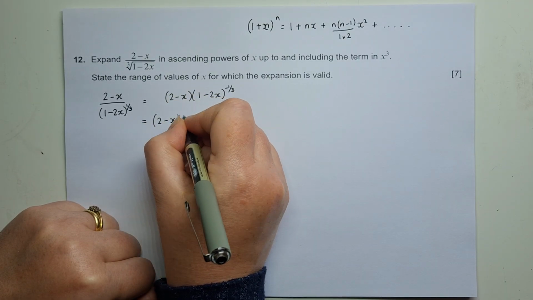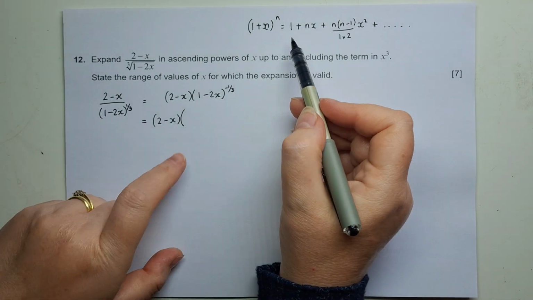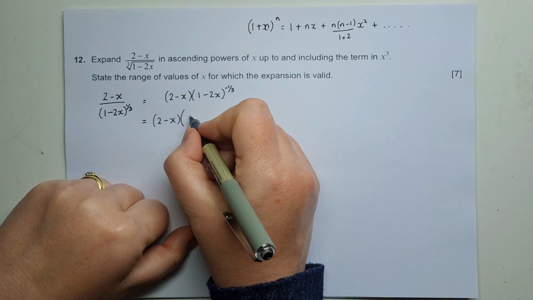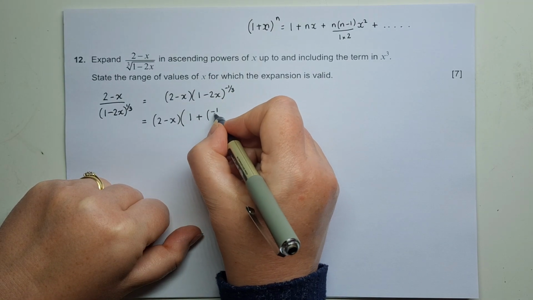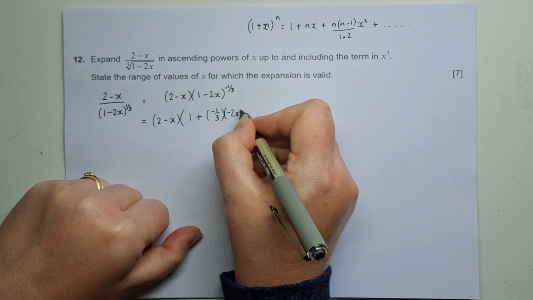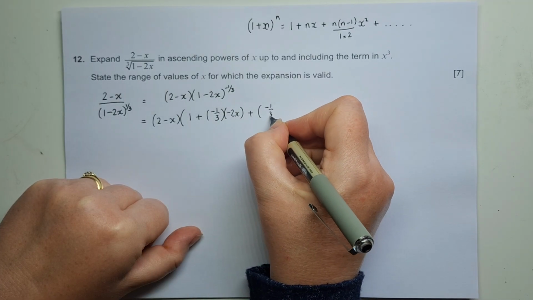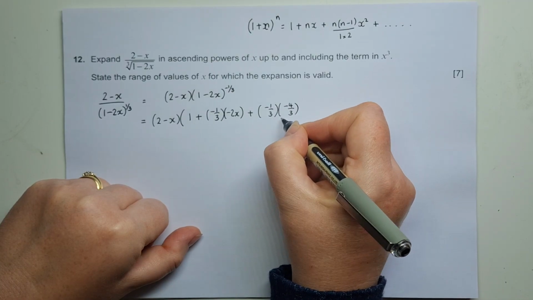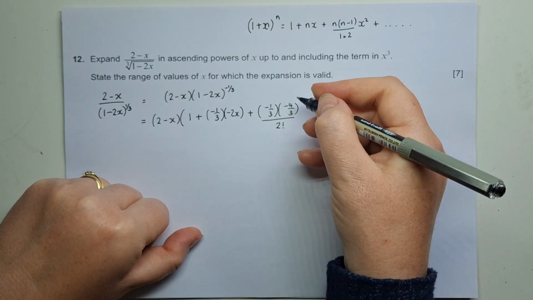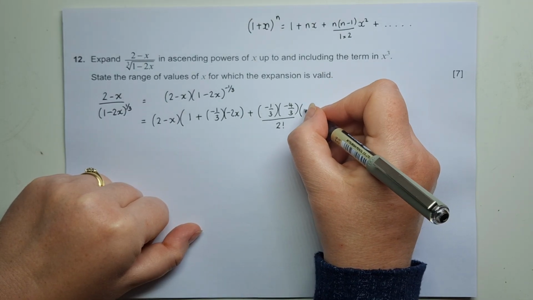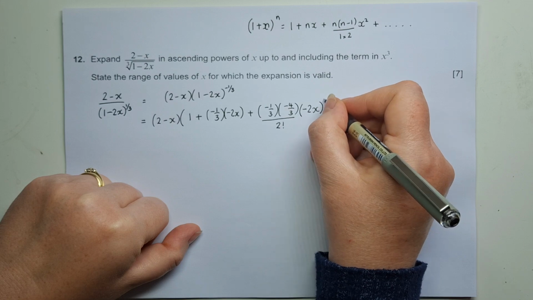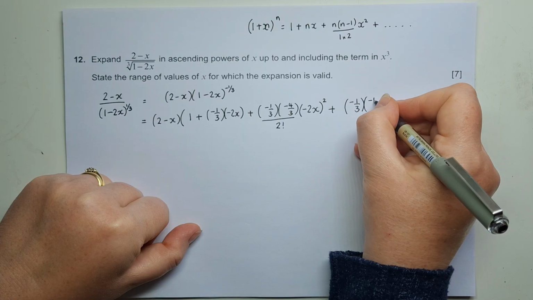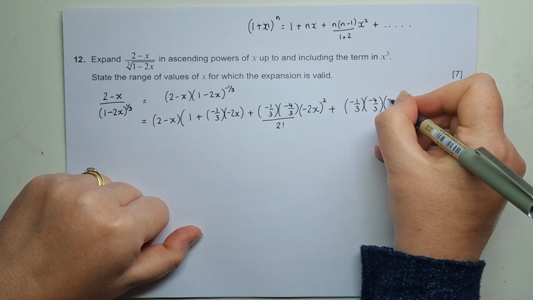Okay, so let's see what we get. The first bracket does nothing. Keep it sitting there, and we do the expansion here. So our n is minus 1/3, and our x is minus 2x. So we get 1 plus minus 1/3 times minus 2x plus minus 1/3 times, now just do the subtracting one in your head, minus 4/3 over 2 factorial, times minus 2x all squared, plus, keep going, minus 1/3, subtract 1, minus 4/3, subtract another one, minus 7/3.